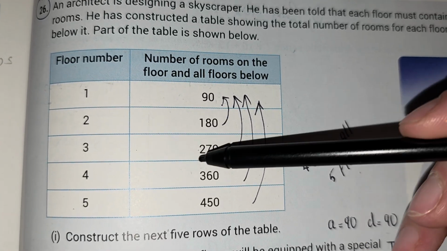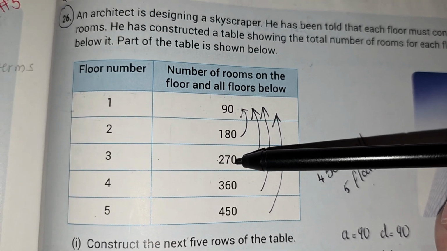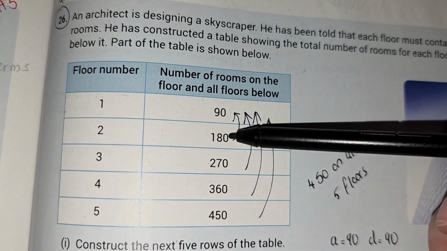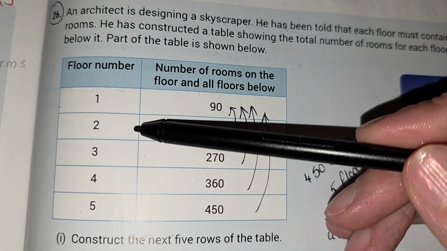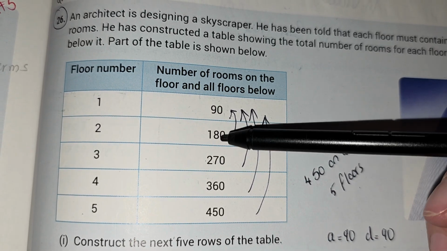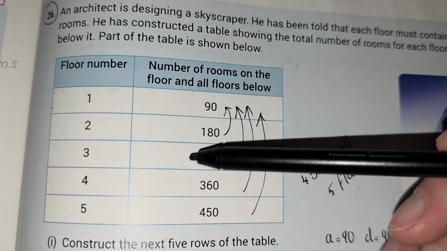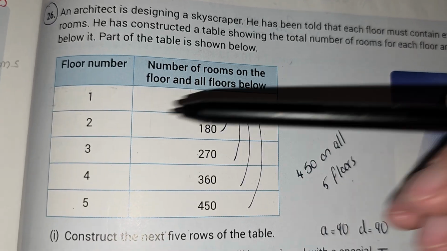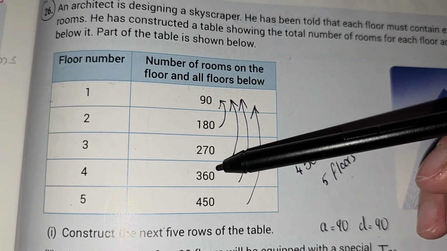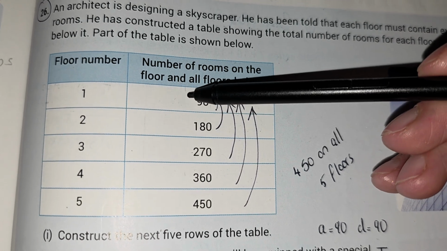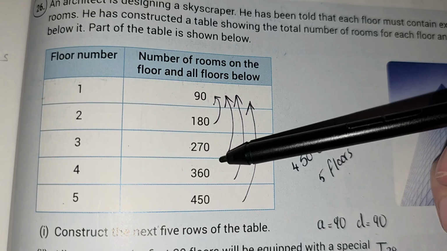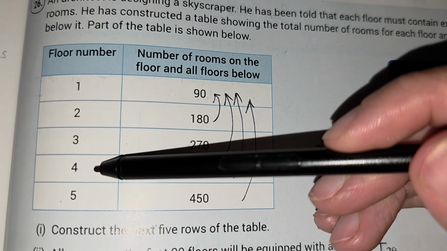By the time you move on to the third floor, there are now 270 rooms in the skyscraper from floors 3, 2 and 1. If you've already accounted for 180 of them in floor 2, then 270 take away 180 is 90. There's another 90 rooms in floor 3. Floor 4, there's 360 altogether. Again, 360 take 270 means there was another 90 rooms in floor 4.